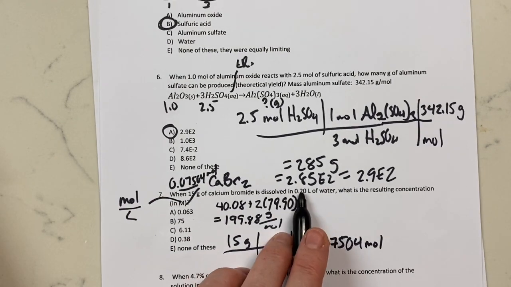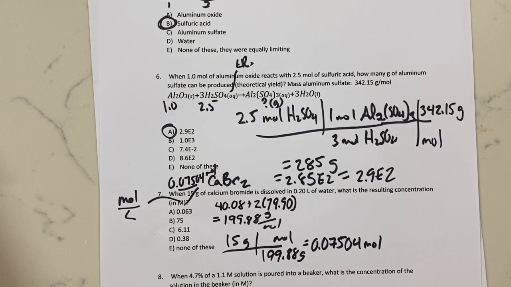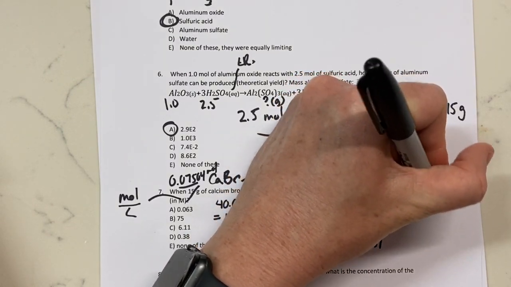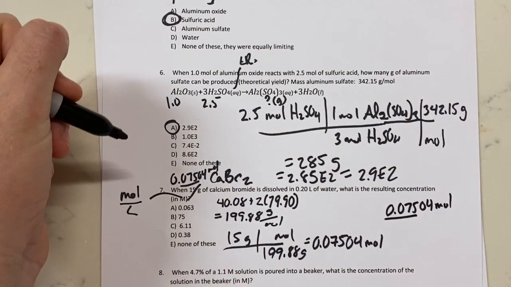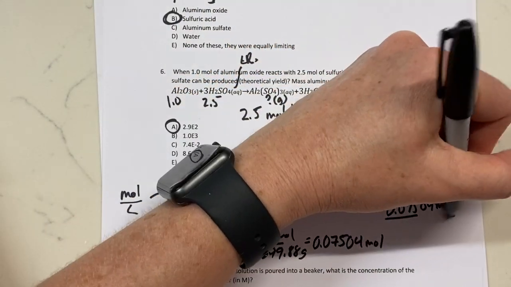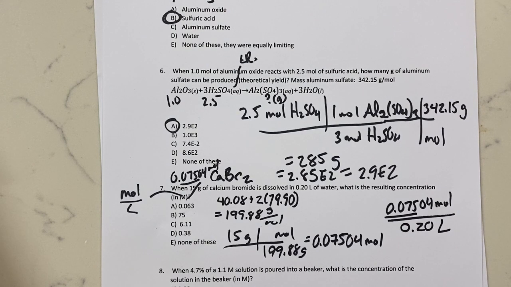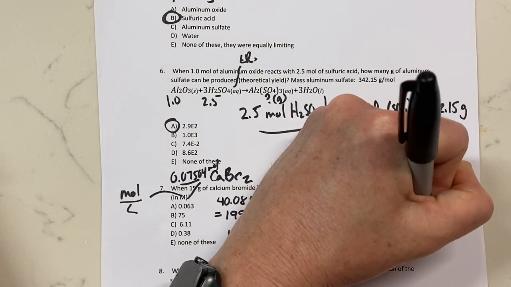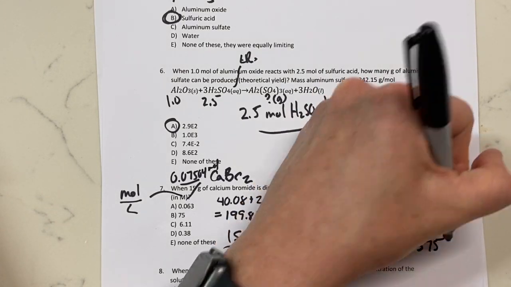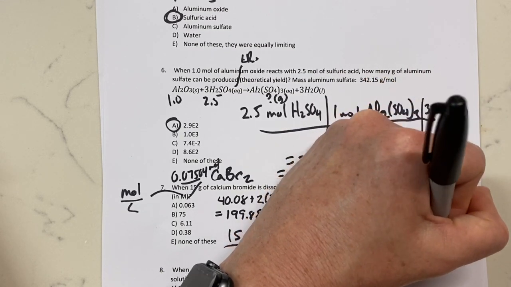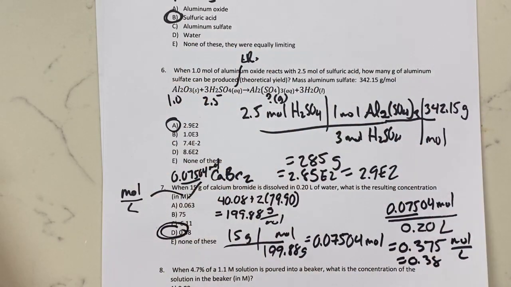Do we know the volume? Yeah, it's 0.20 liters. So essentially we're taking 0.07504 mole, and we're going to go ahead and divide that by 0.20 liters. And you get an answer of 0.375 mole per liter, which would be 0.38 with 2 sig figs.